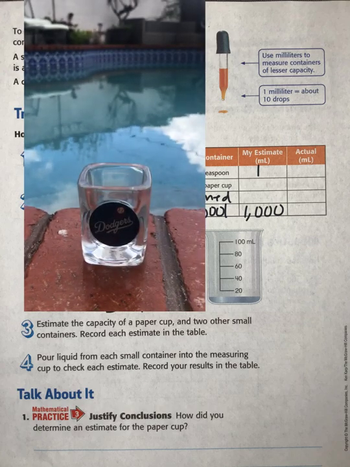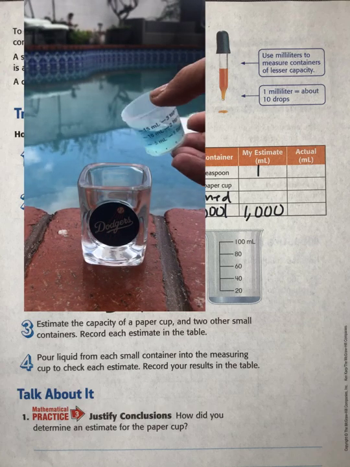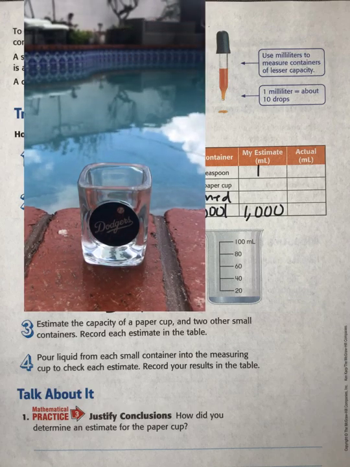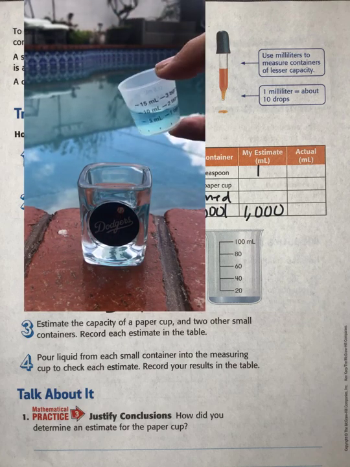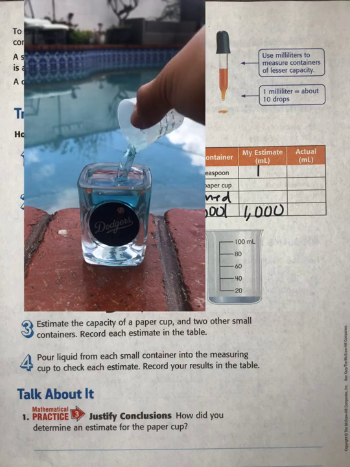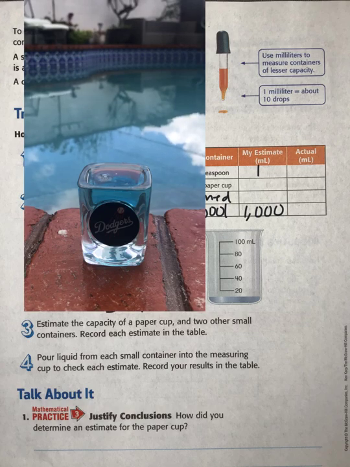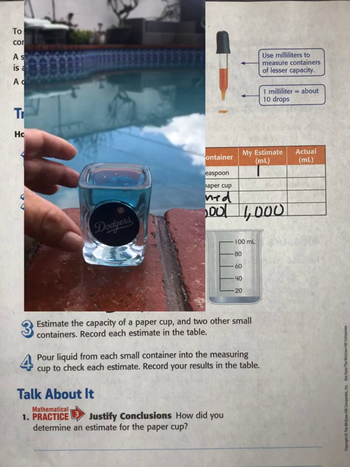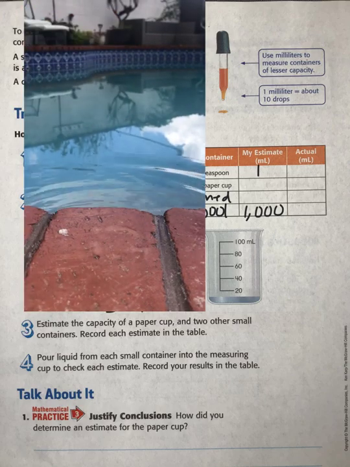So there's 10. There's 20. There's 30. There's 40. And maybe I can get 10 more. Let's see. There's 50. So in my cup, I actually fit 50 milliliters. Okay, I'm going to dump that. Can you guess where I am?